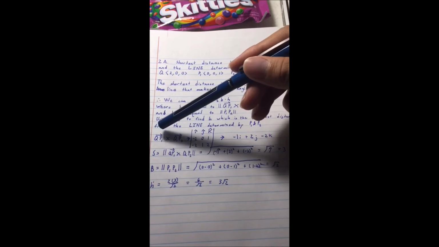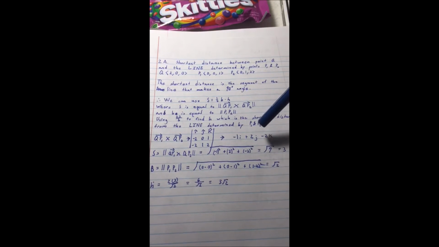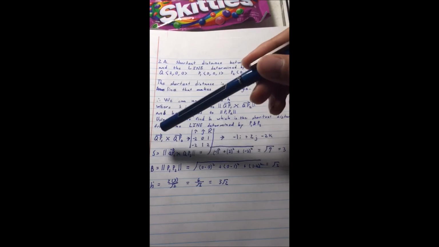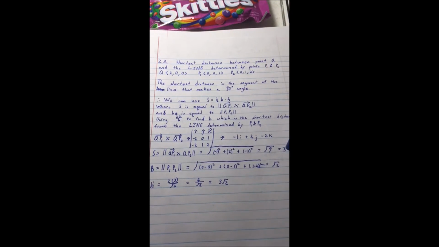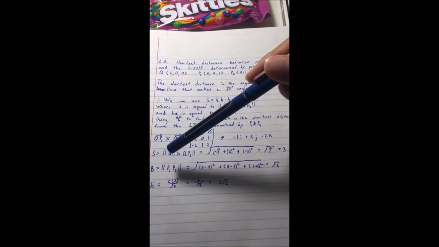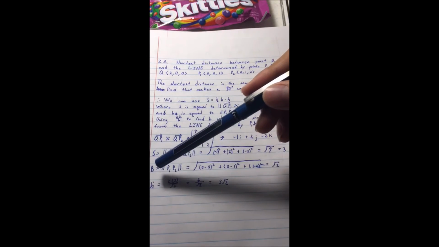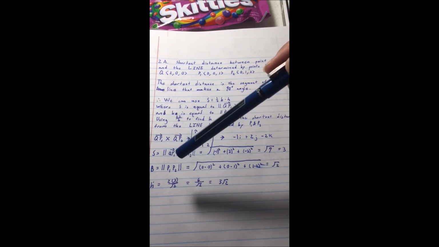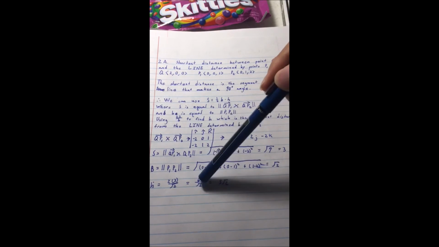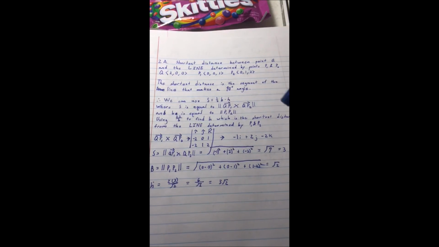So plug in your cross product of QP1, QP2, which gets you negative i plus 2j minus 2k. Then find the magnitude, which ends up giving you 3. And find your base, which is the magnitude of P1, P2, which ends up giving you root 2. And then plug these two into that formula up here, which gets you h equals 2 times 3 over root 2, which after you simplify gives you 3 root 2, which would be the shortest distance between your line and your point.